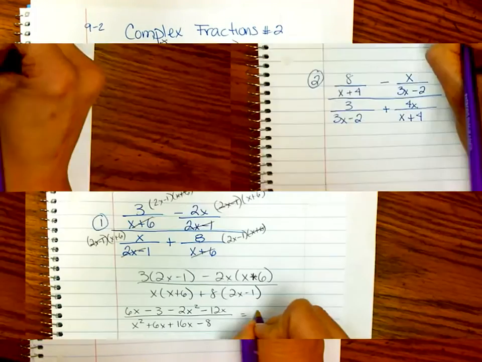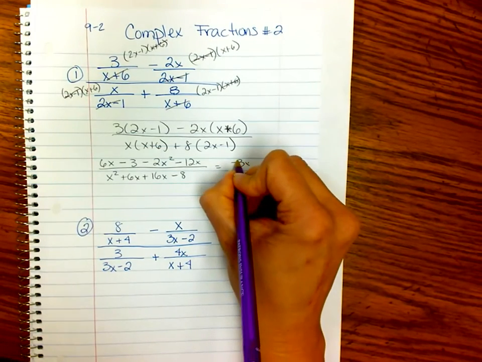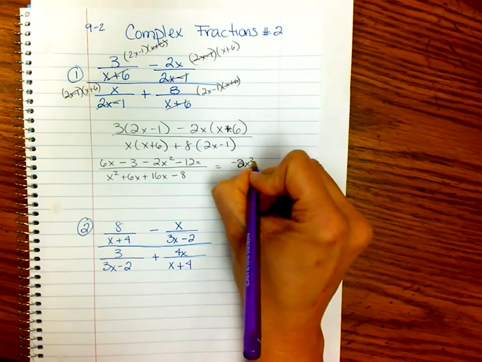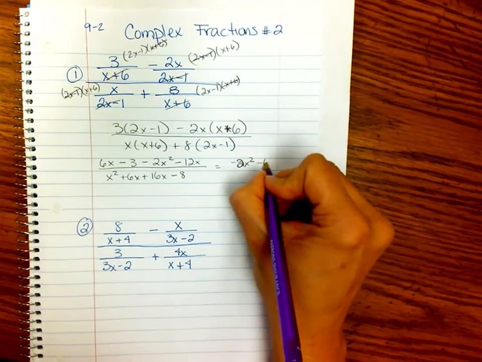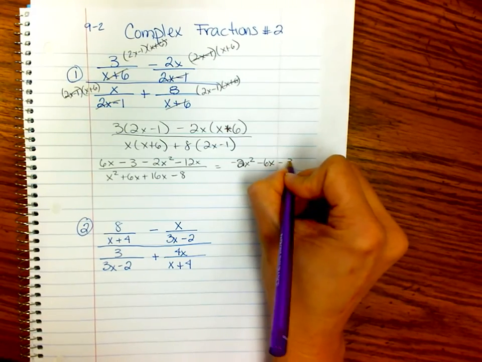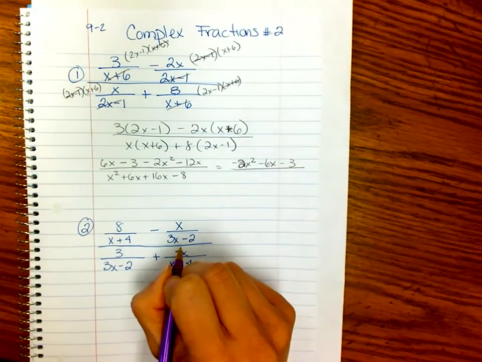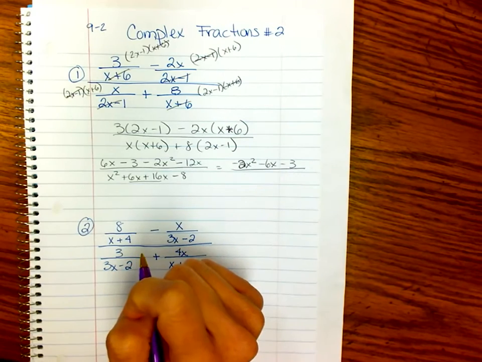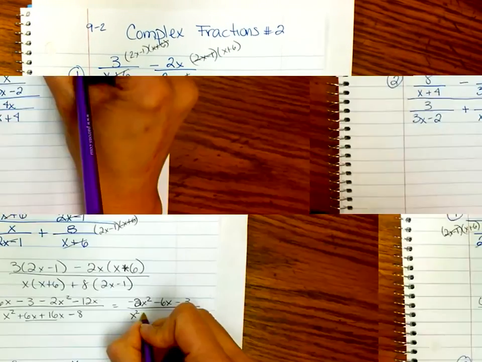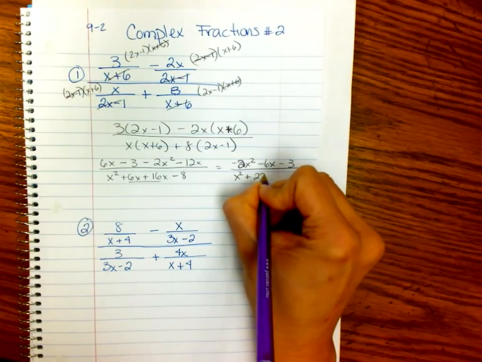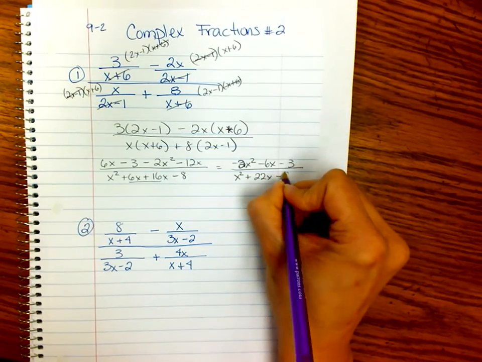So in the numerator we've got a negative 2x squared for our x squared terms. We can combine these and get a negative 6x, and then we only have one constant term. In the denominator all we have to do is combine our x's. So we get x squared plus 22x minus 8.